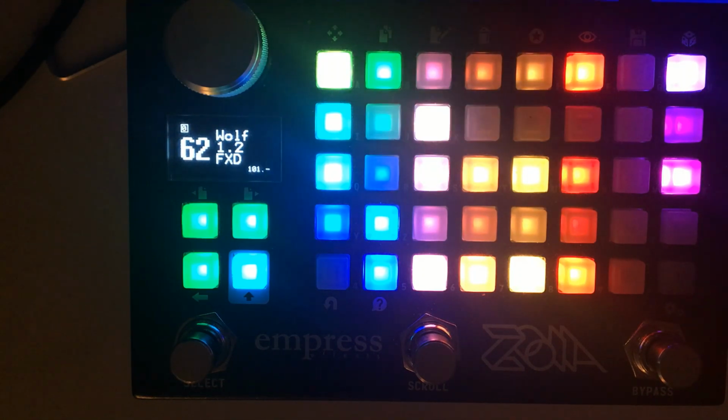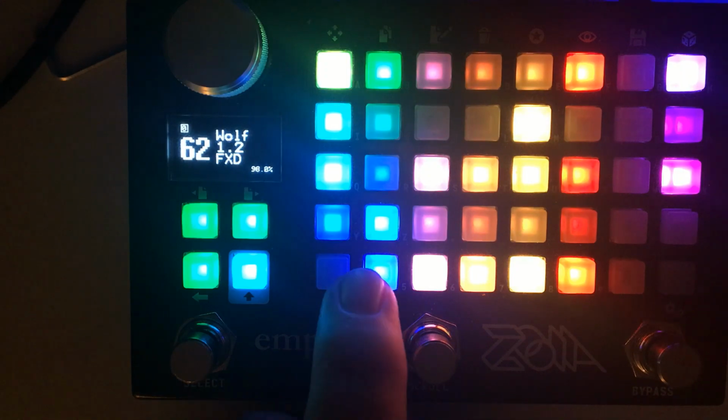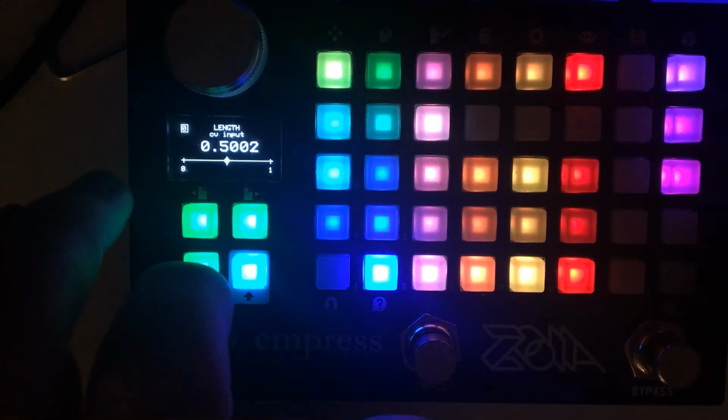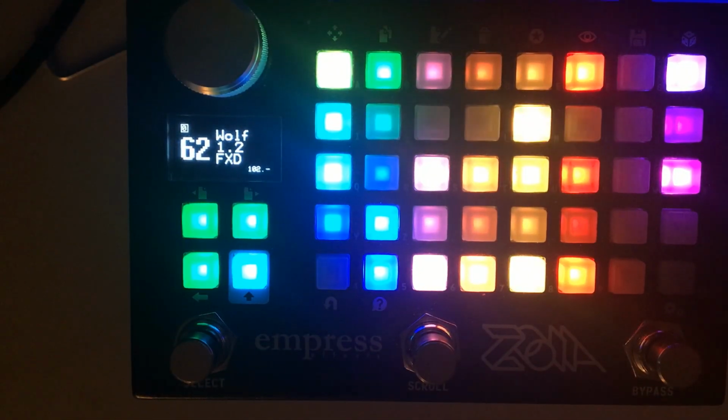So yeah, that's Wolf 1.2. Like I said, there are two versions, one with fixed speed loopers and one with pre-speed loopers. And they do different things with this length edit control. So I hope you enjoy it and have fun.